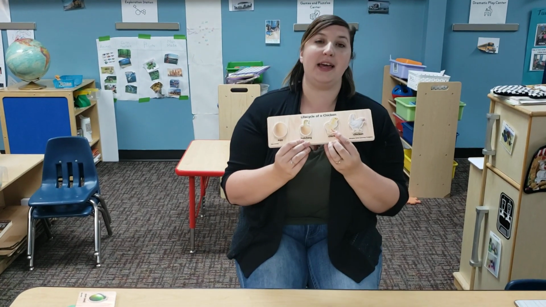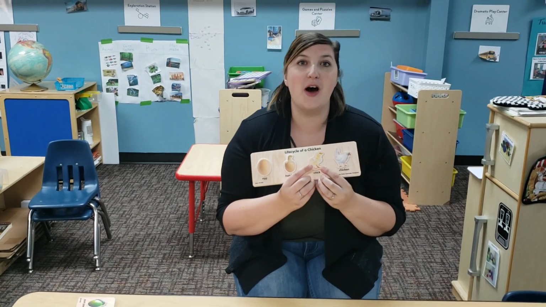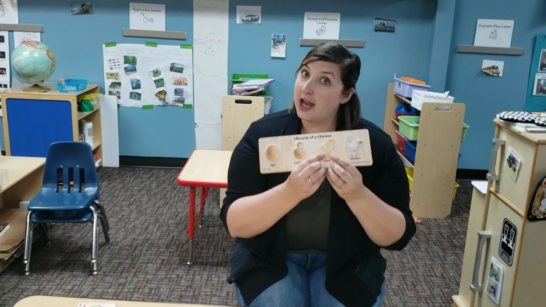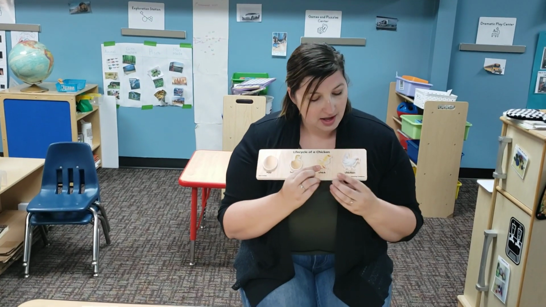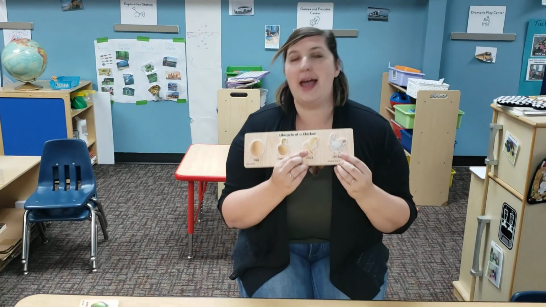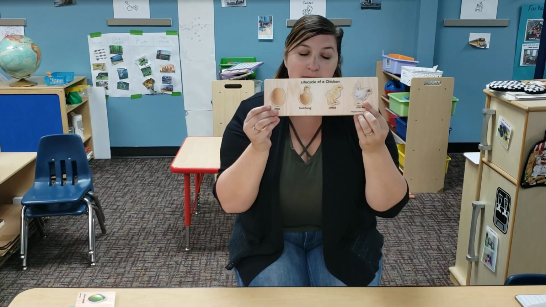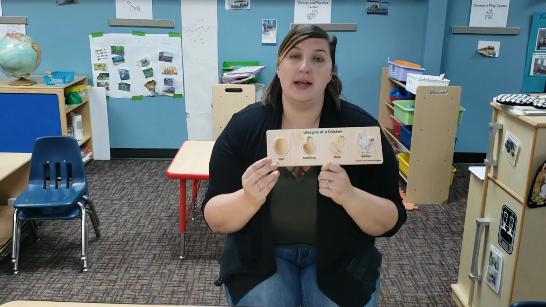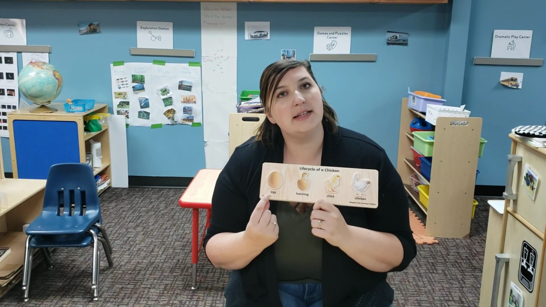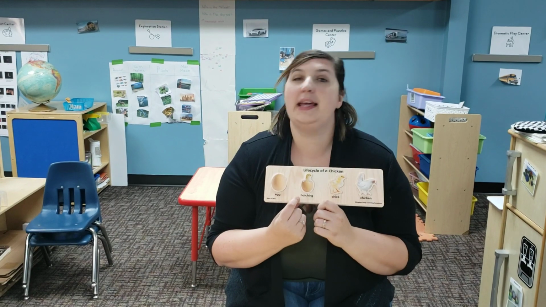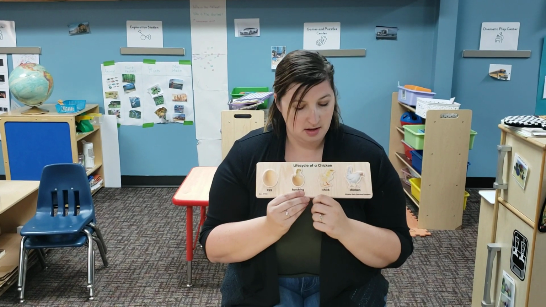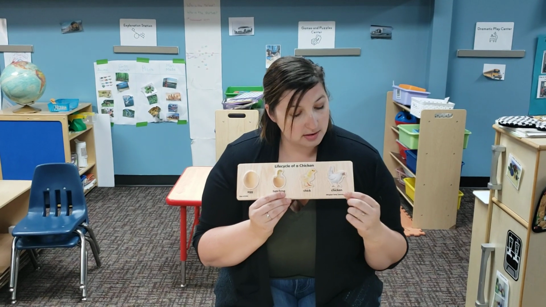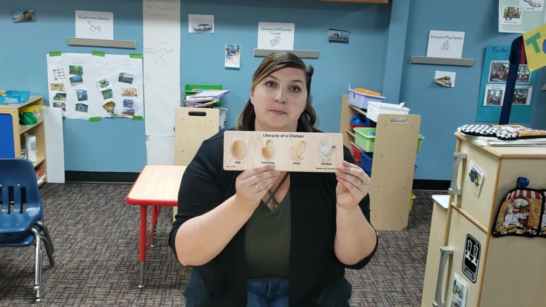It becomes a chick. And sometimes this is where you might go to the farm and see them, or you might go to Tractor Supply and see a chick. And then it grows up into a chicken. It's the life cycle of a chicken. It goes in a sequence. First, it's an egg. Second, it's a hatchling. Third, it's a chick. And fourth, it's a chicken.